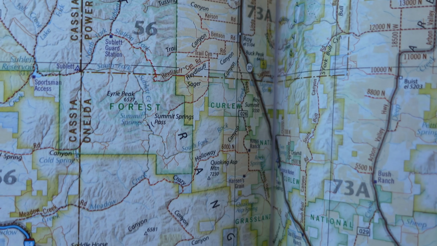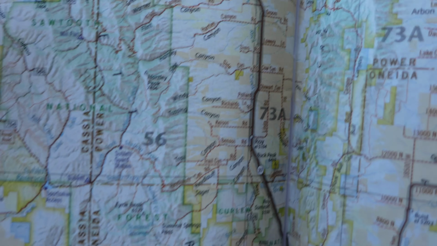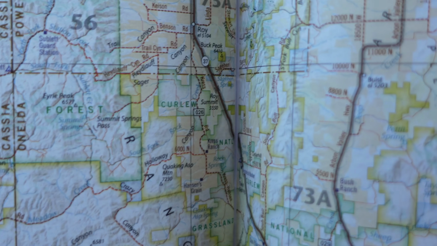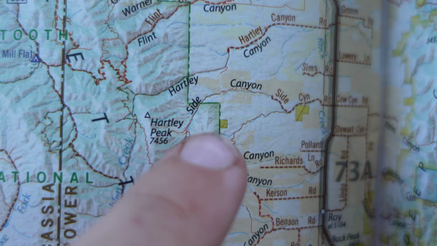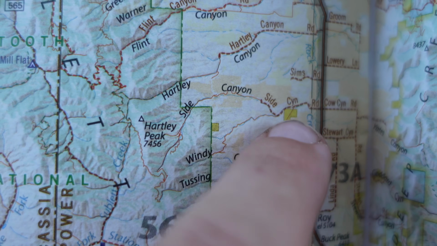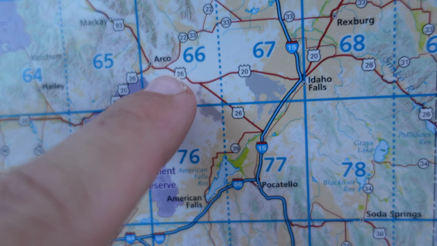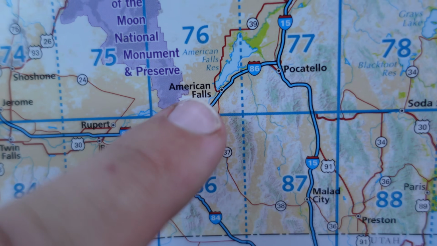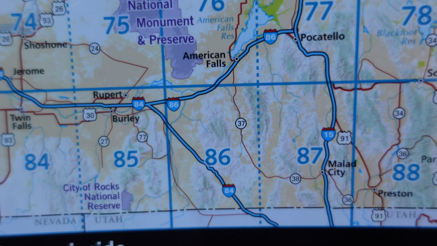Okay, I pulled out my map to check out exactly where I'm going, and it turns out I'm going to the Sublet Range. I hadn't actually seen what this mountain range was called, and my point is right next to Hartley Peak up this slide canyon. So I'm hoping the road is good. If it's not, I'll just have to walk up the canyon a ways. So I'll need to cross over to Pocatello, hang a right to American Falls, and then take this Highway 37 south next to the Sublet Range, and then I'll go from there.